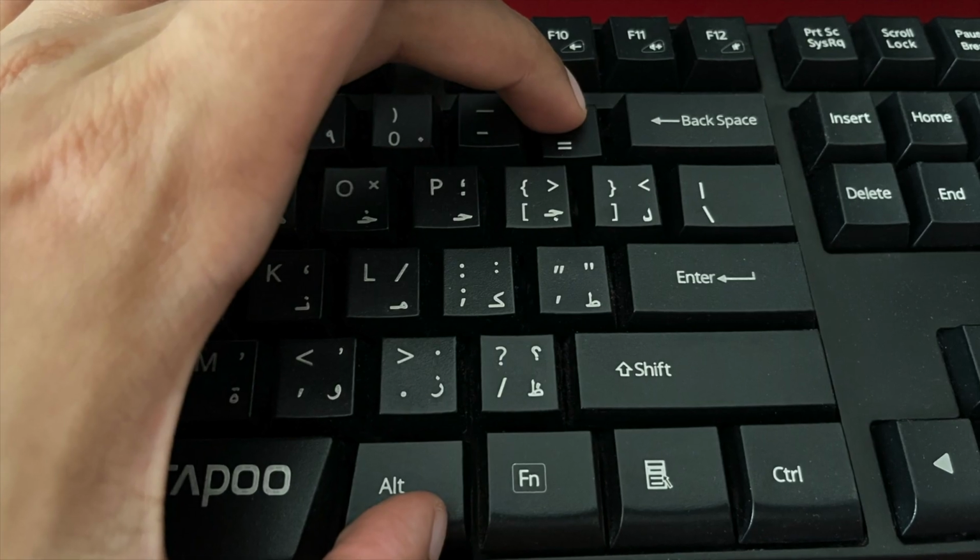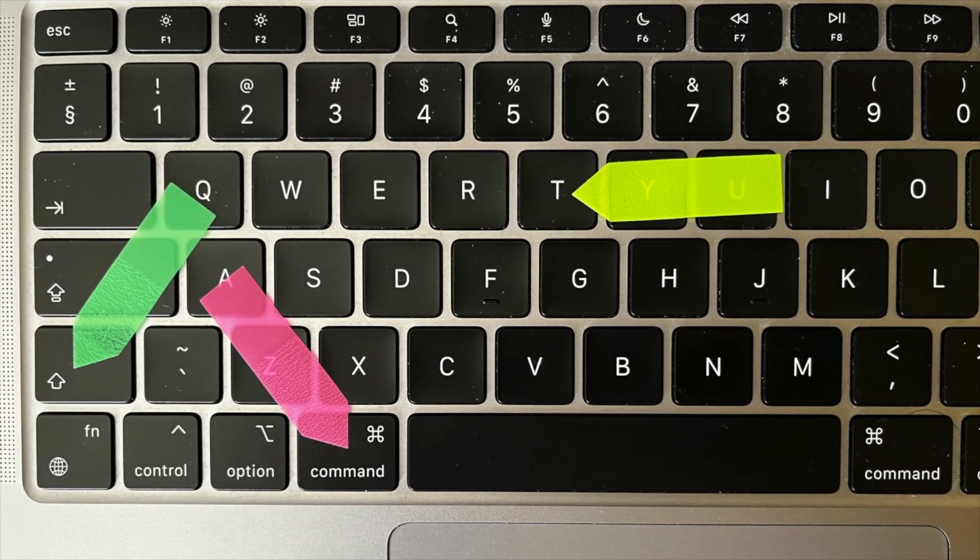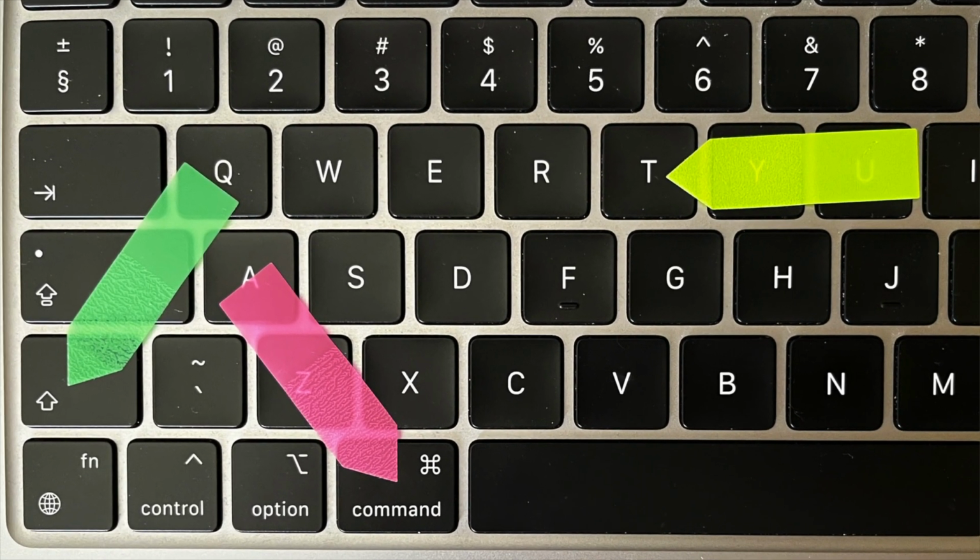The shortcut to use the sum function on PC is Alt equal to, and the shortcut to use sum in Mac is Command Shift T. Now let's get into the specific use cases.